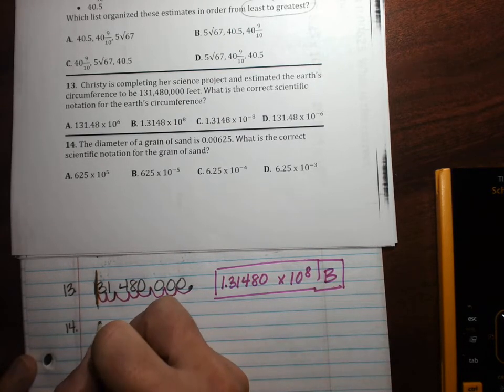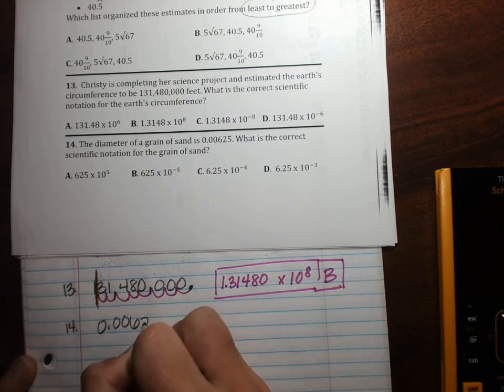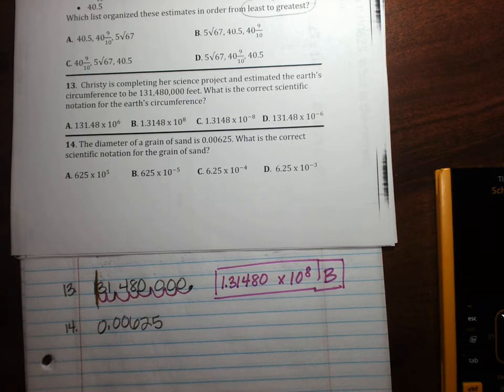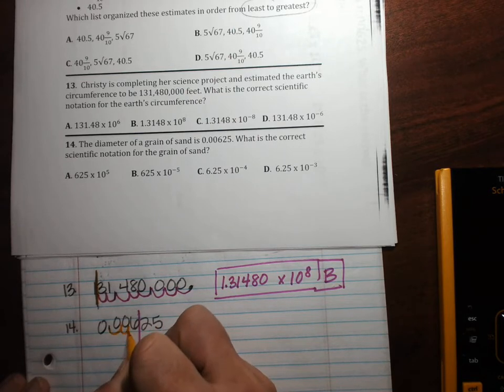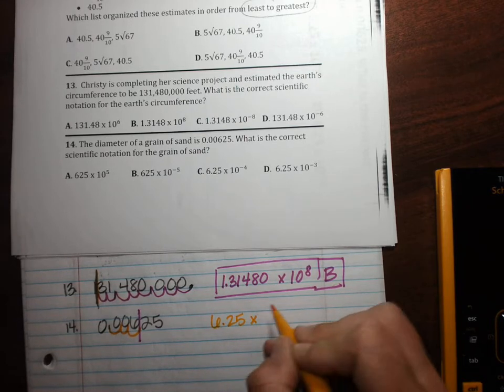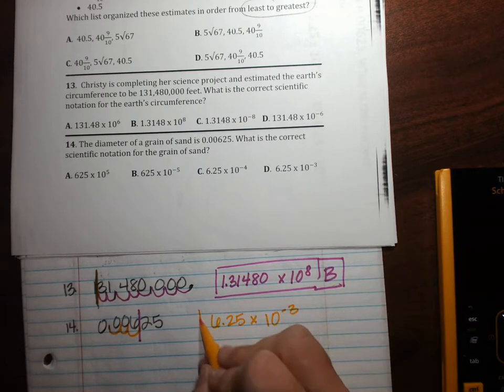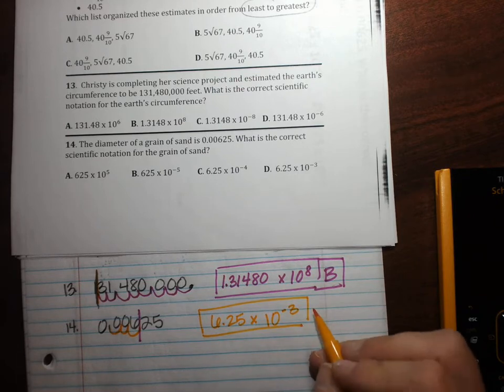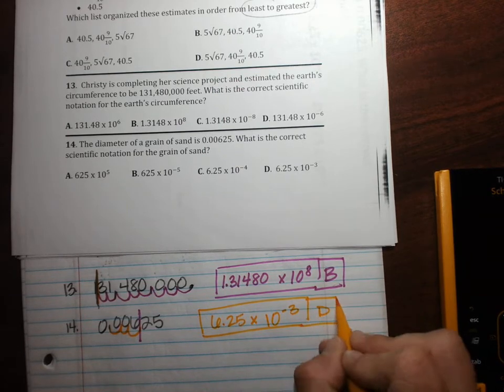Okay? Moving on to number 14. We've got a diameter of a piece of sand, and we're putting that into the correct scientific notation. So I've got to move the decimal so there's only one number in front of the decimal, and remember it can't be a 0. So I'm moving 1, 2, 3 times. So this would be 6.25 times 10 to the negative 3. And that would be letter D.